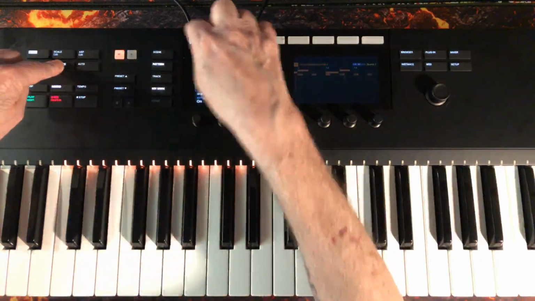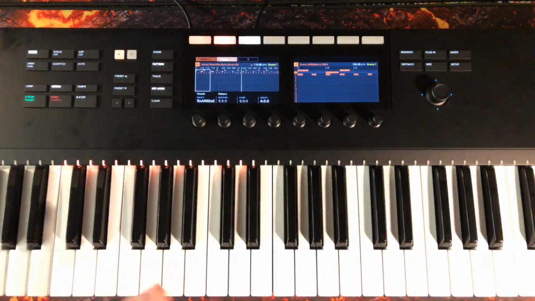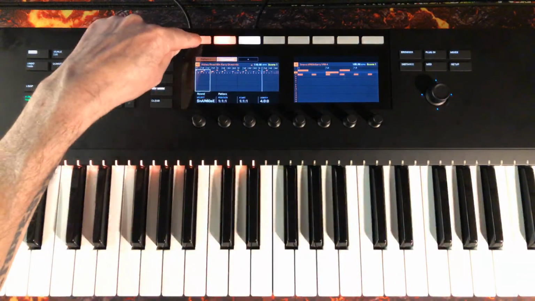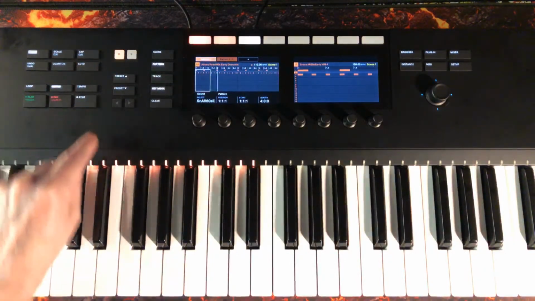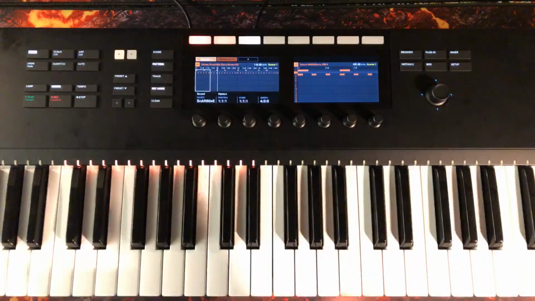Quantize it. And if we go back to pattern 1 now, the snare will be gone. Okay, so that's fine. So let's start adding some synths in now.